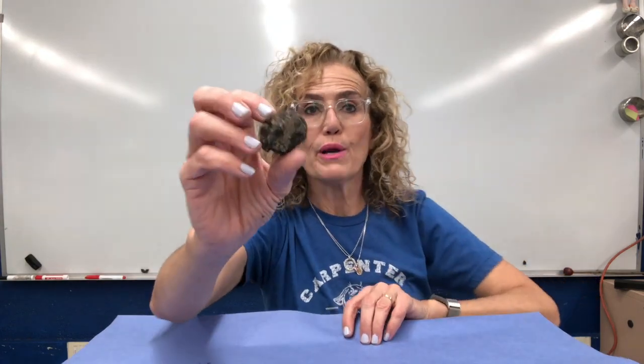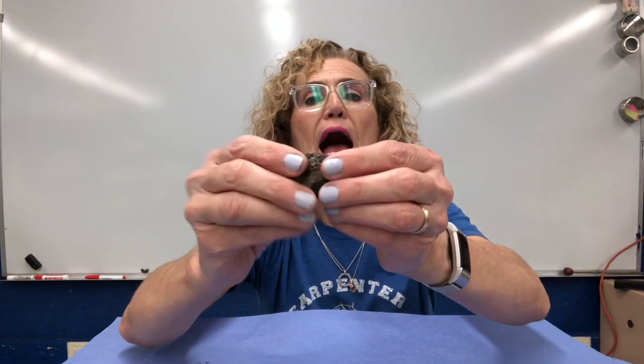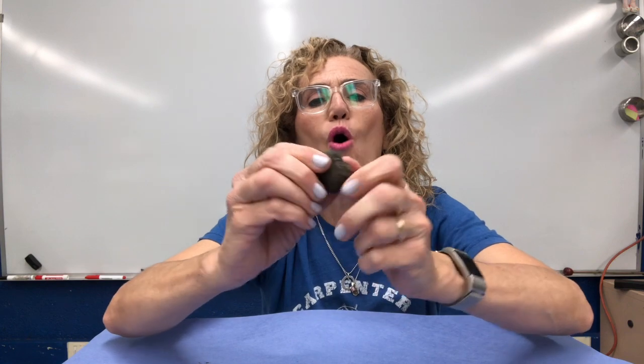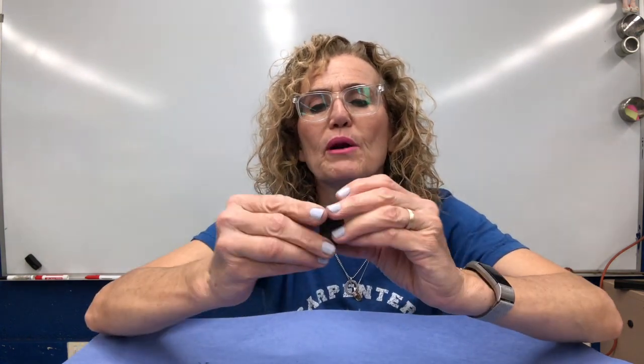Now I'm going to open up my pellet, and the first thing that I'm going to do is use my hands, and I'm going to kind of twist it, crack it. See if I can open it up a little bit. I don't want to break anything inside, but I'm going to have to. I'm going to have to break something in order to get to the center.